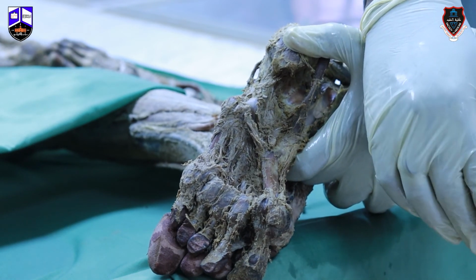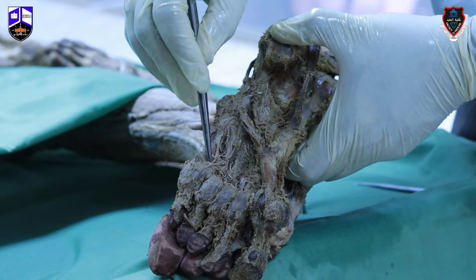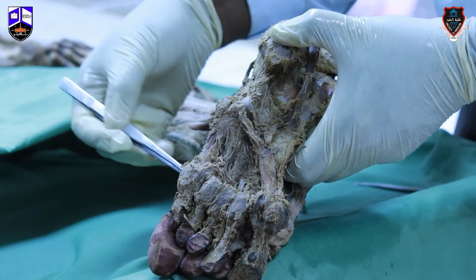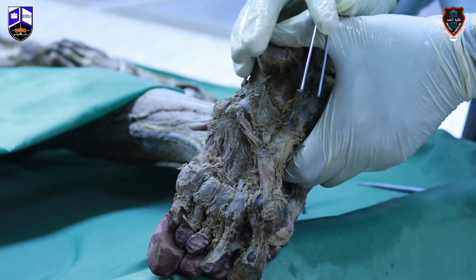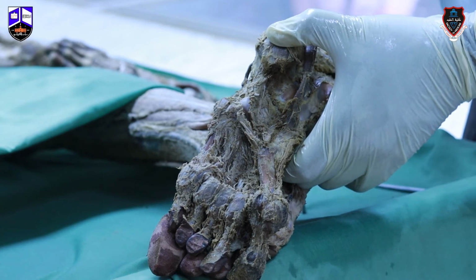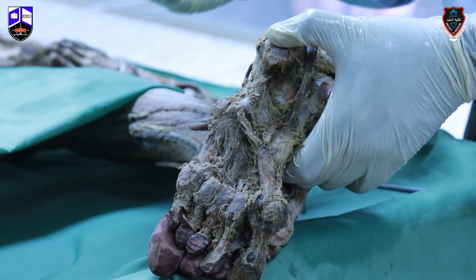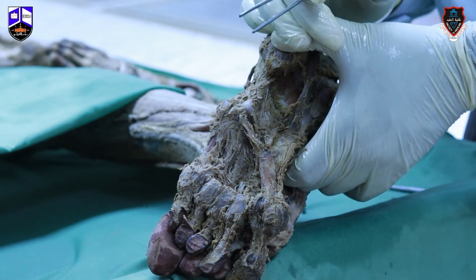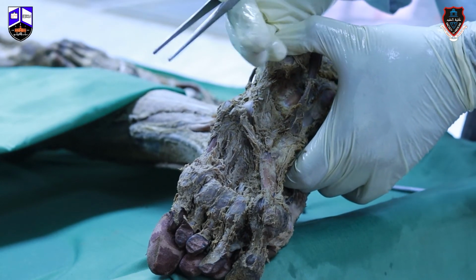So regarding the innervation, the fourth cleft interossei, that means the third plantar and the fourth dorsal, are both supplied by the superficial branch of the lateral plantar nerve, and all the other interossei are supplied by the medial plantar nerve, okay.